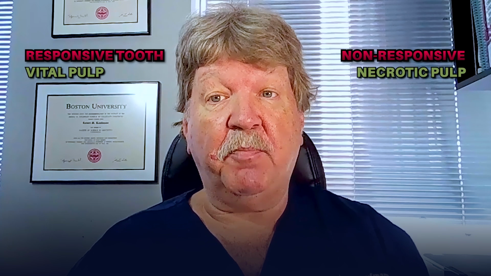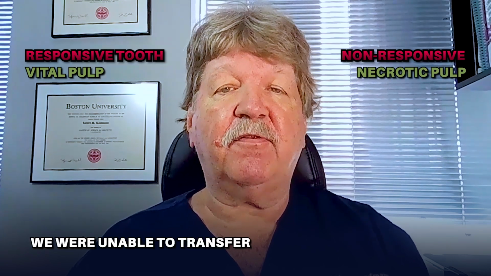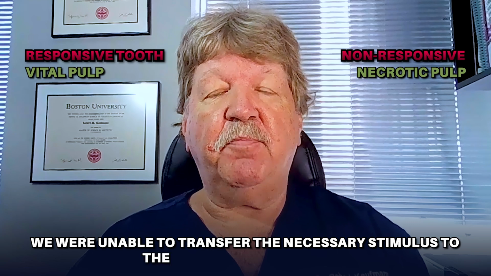We can say that a responsive tooth is more likely to have a vital pulp. However, a non-responsive tooth may have a necrotic pulp, but it also may not be responding because we are unable to transfer the necessary stimulus to the pulp to get a response. This is an important consideration whenever we perform pulp tests as a diagnostic procedure.